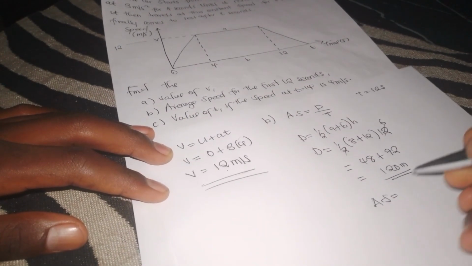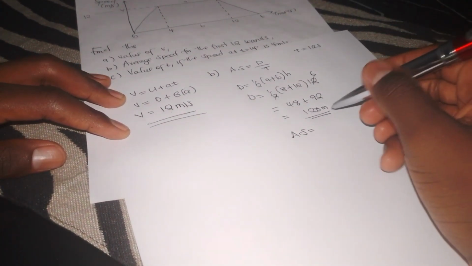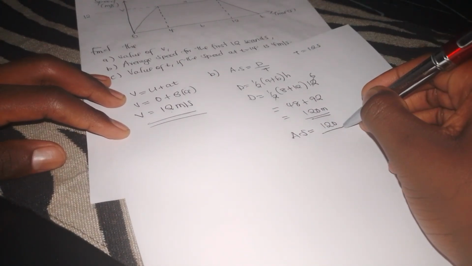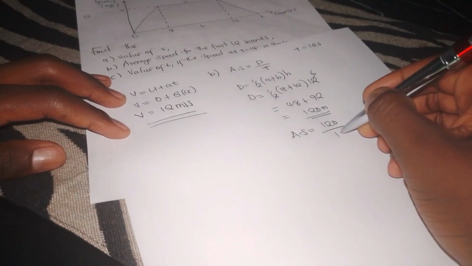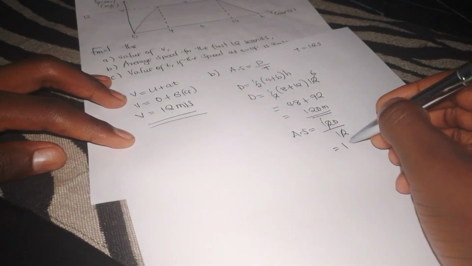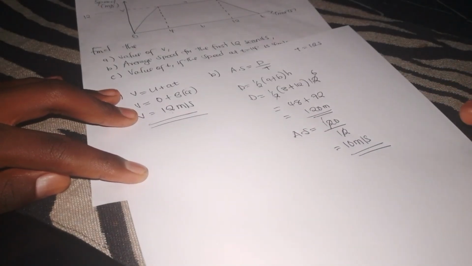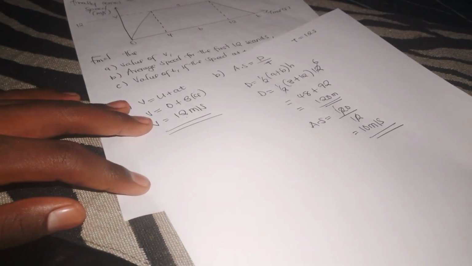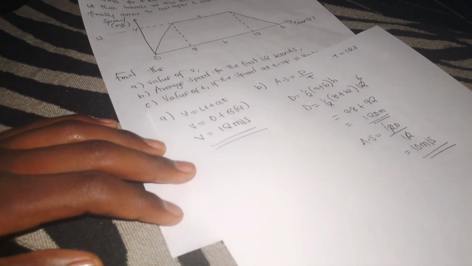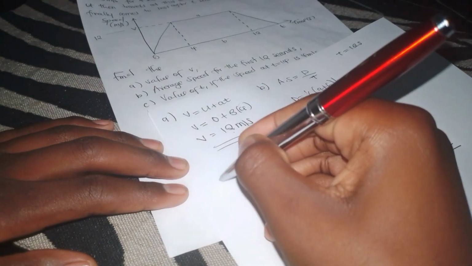Average speed is equal to distance over time. So our distance is 120, then our time is 12. This and this cancels, going to remain with 10 meters per second, something like this. Okay, without wasting the time, let's just go to C. I'm sure you've understood. These are very simple things. Yeah, so C.